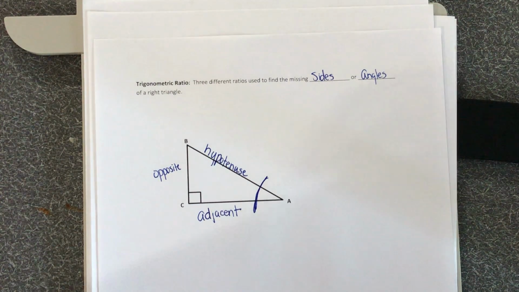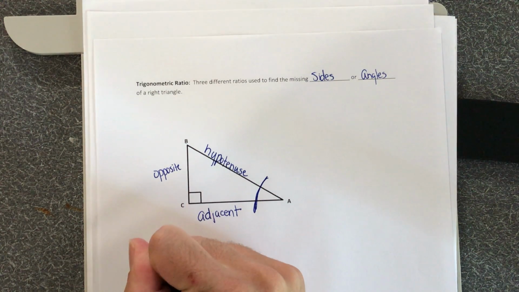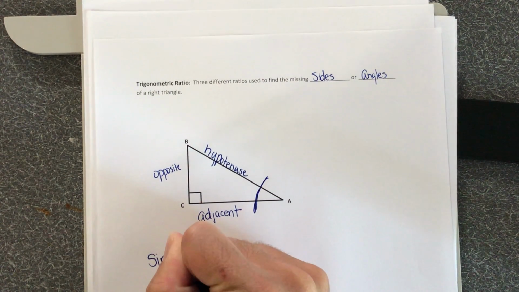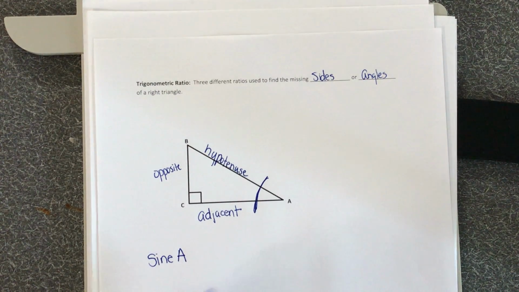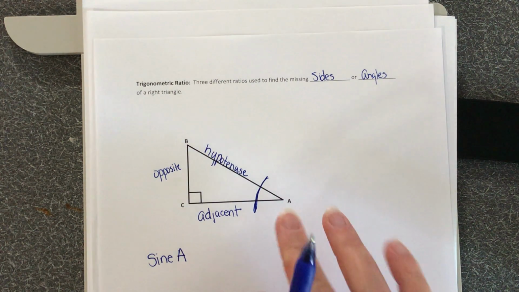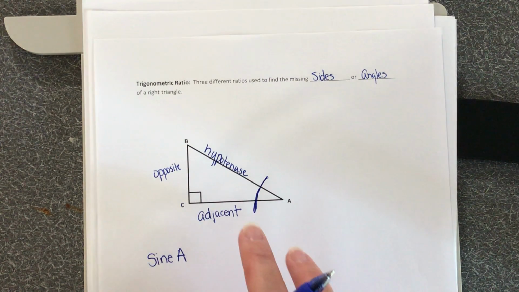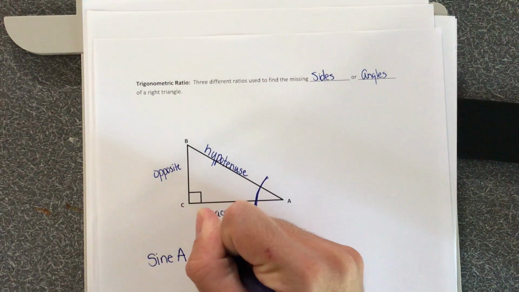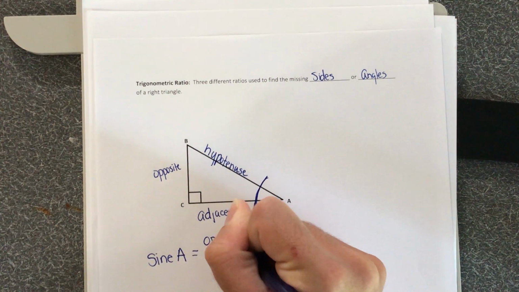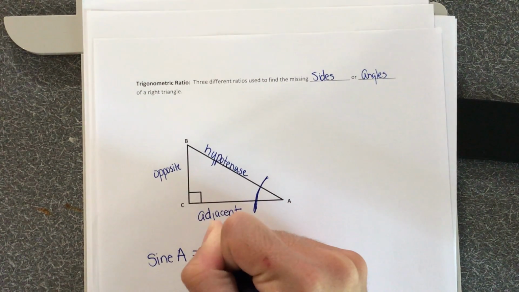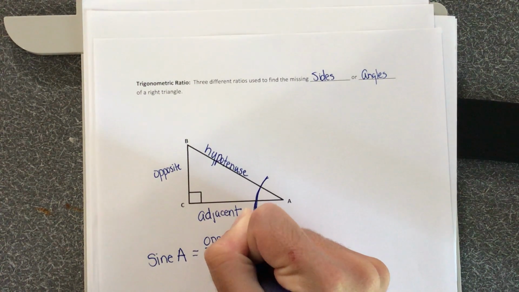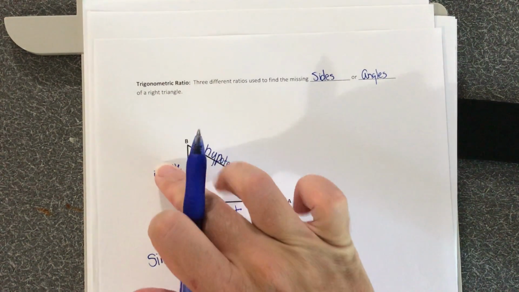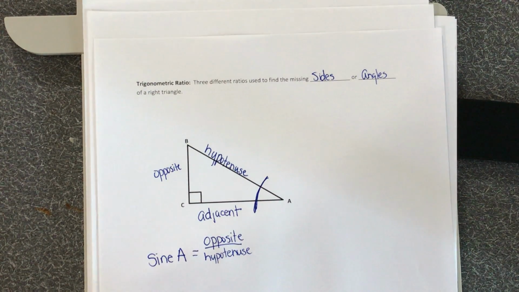Now that we know how to label the sides of our right triangle, we're going to set up our ratios. So the first one is sine. Sine A. When you write your ratio, you write which one you're talking about, and then always following it is the angle measure. So sine A is always going to be equal to opposite over hypotenuse. So sine is the length of the opposite side over the length of the hypotenuse.